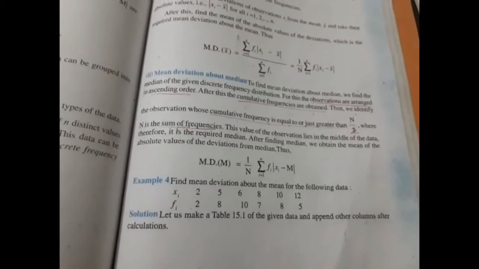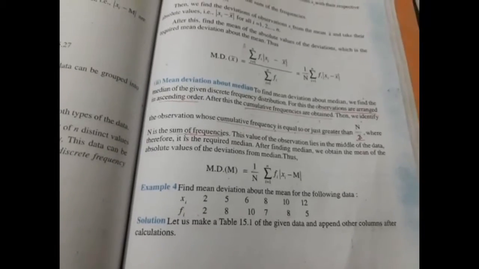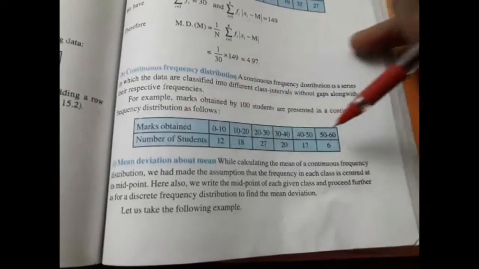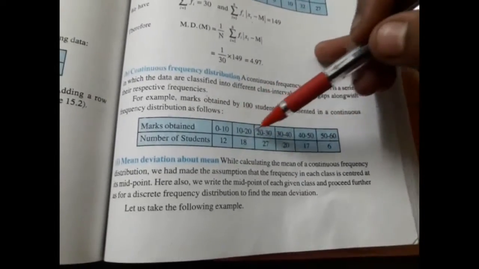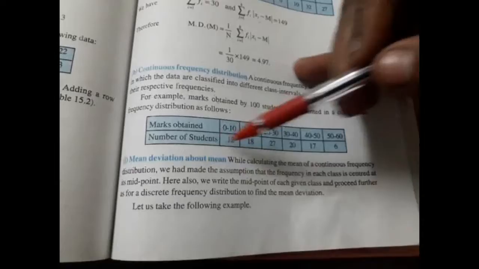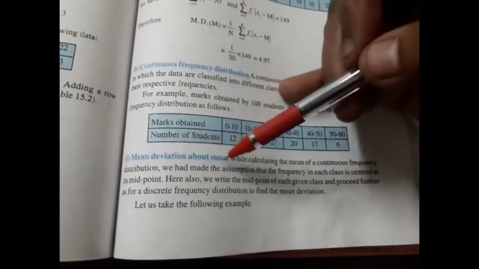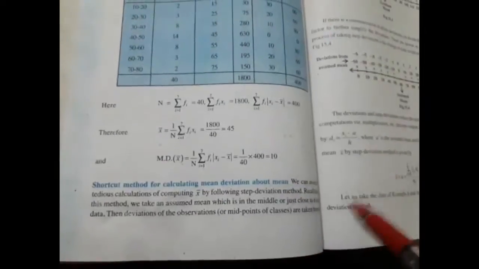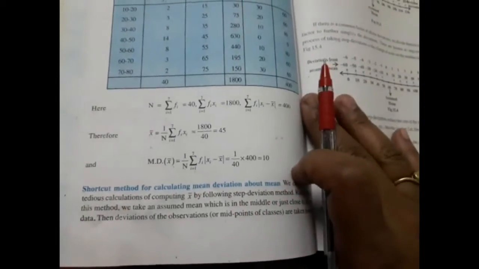Hope you all understood. Let us see what is the formula for continuous frequency distribution. Again, for continuous frequency distribution, your data will be like this, right? So we will have class intervals in the x values and your frequencies will be like this. How to find the mean deviation about mean? Again, it all depends on how you are going to find the mean for this data, right? It can be summation fi xi by taking the midpoints, right? Or else you can go with the step deviation method.